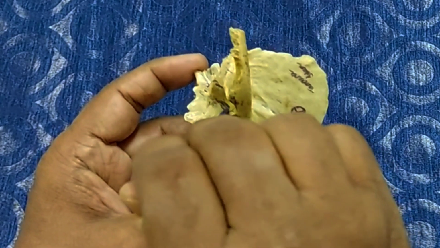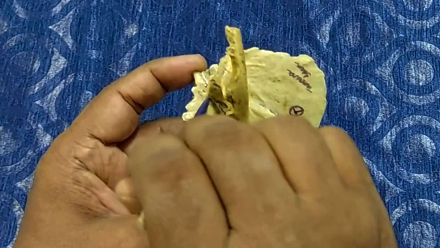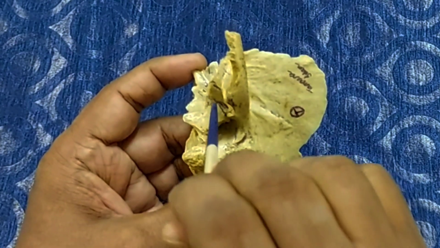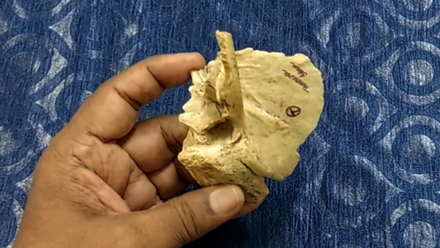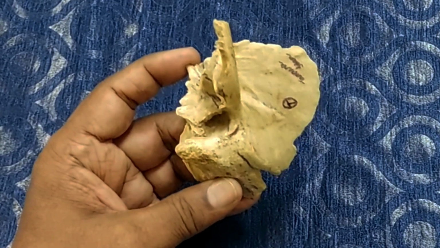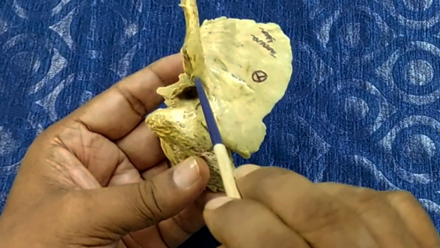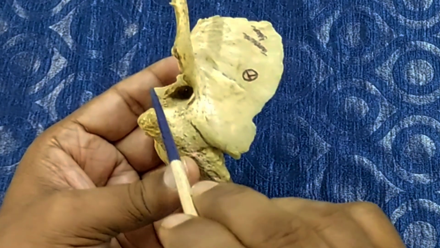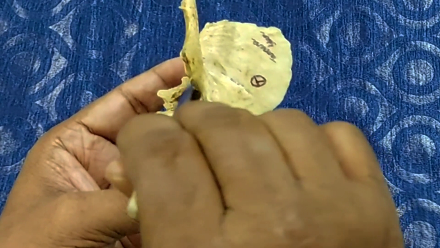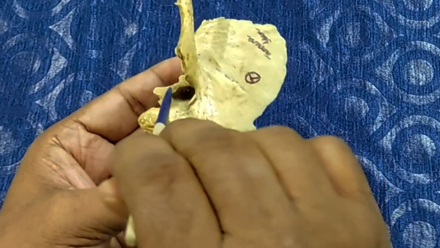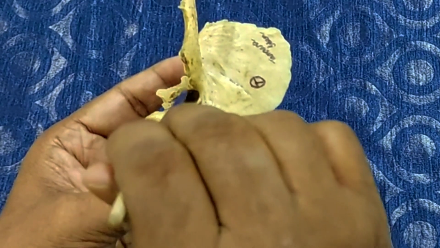The superior border meets the squamous part at the squamotympanic fissure, and this border forms the posterior edge of the petrotympanic fissure. And the lateral border, this one, is a curved ridge that forms the lateral opening of the external acoustic meatus. Here the cartilaginous part of the external auditory meatus is attached.